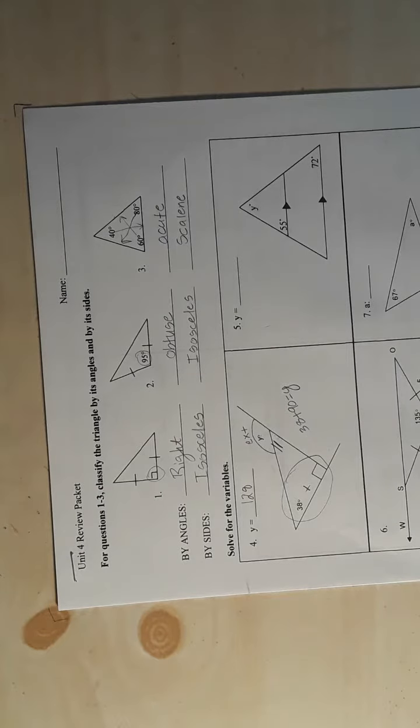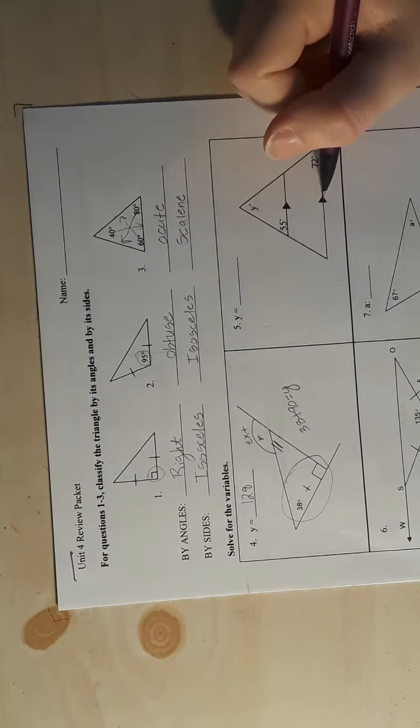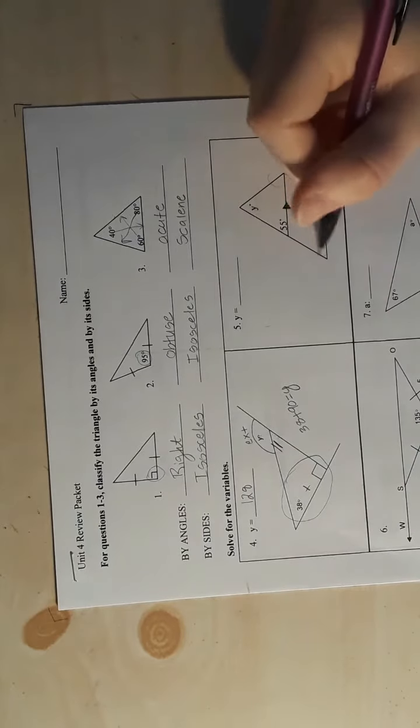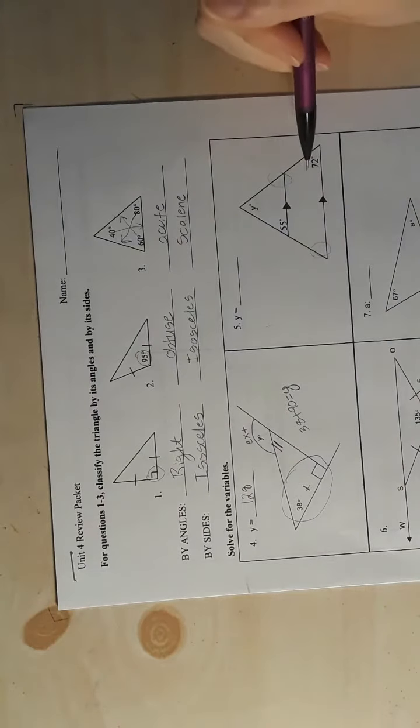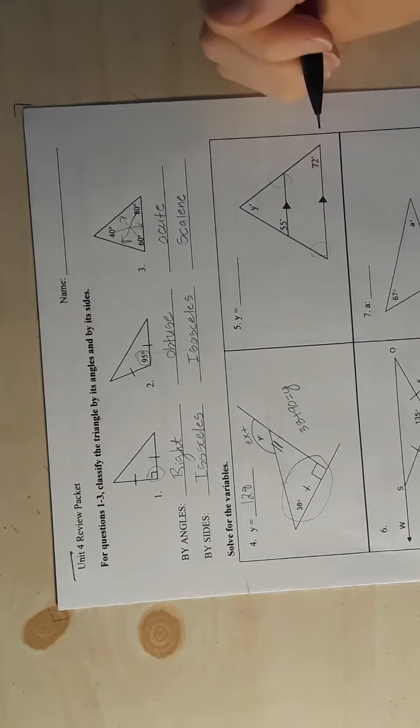Excuse me. This next question for number 5 is using parallel lines. So we're going to be using the parallel lines like we used in Unit 3 to fill out the missing angles, which are right here and right here. Then once we have more information in the diagram, it will become pretty clear how to solve this question.